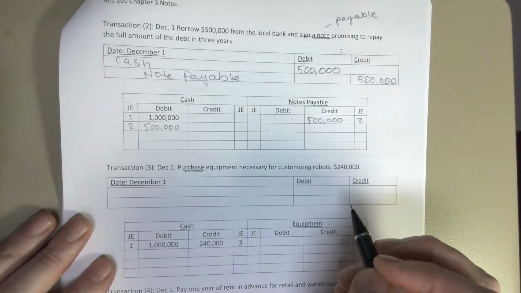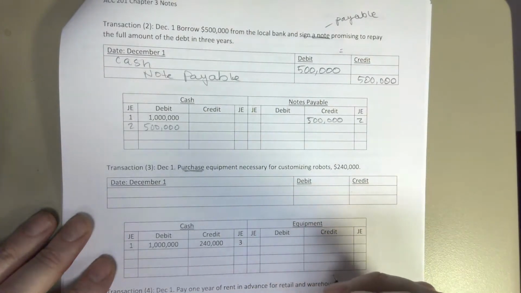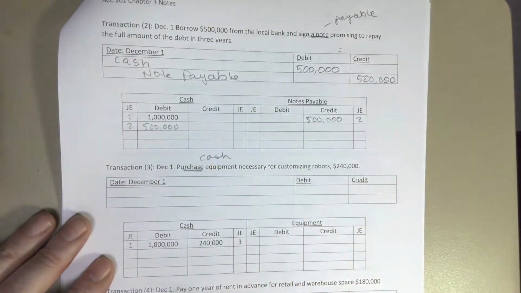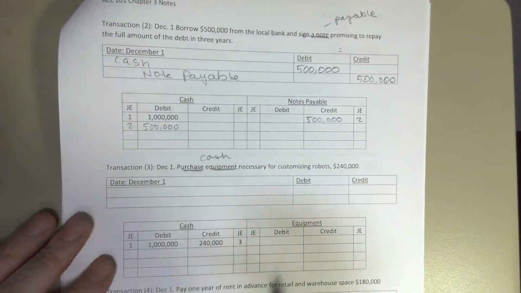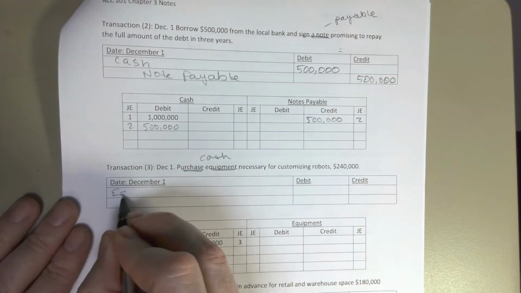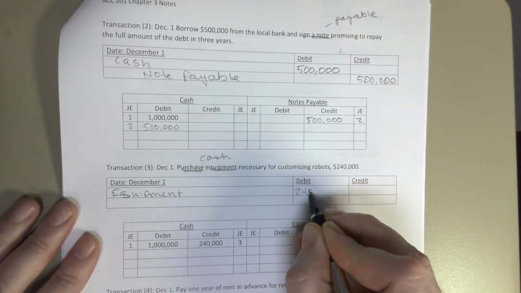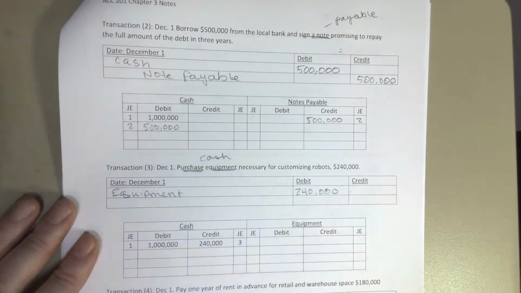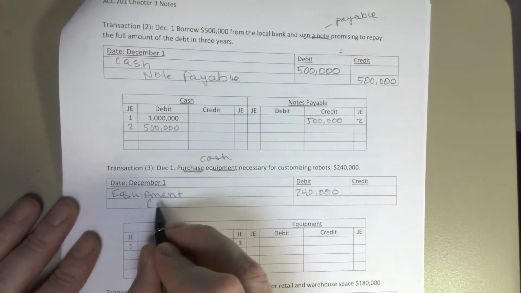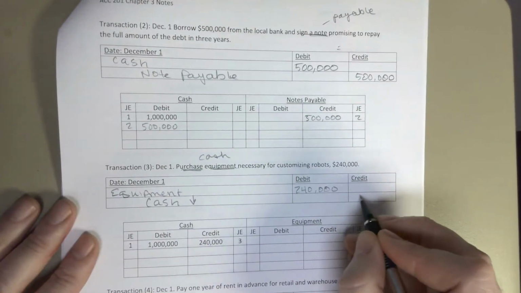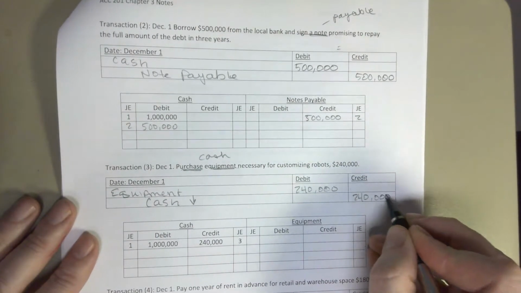Purchase, no other condition, meaning it didn't say on account or anything like that. So we know this is cash for $240,000. And it told us it's equipment, so we know the asset. Okay, so what are we going to debit? Well, we need to increase an asset, and that asset is equipment, right? We're going to increase it by $240,000. What else happened? Well, we gave away $240,000 in cash. That's our credit. We are decreasing cash here. Right? That's a decrease to an asset of $240,000.